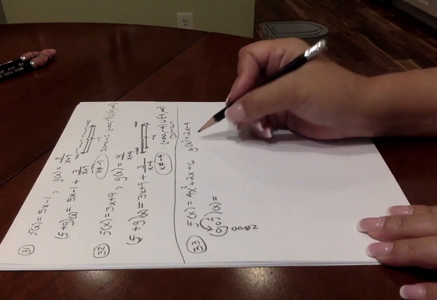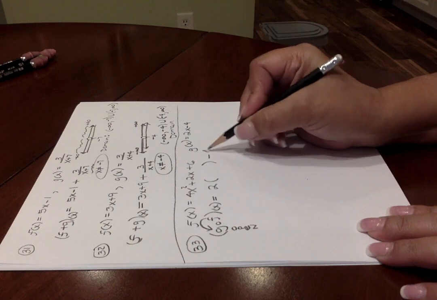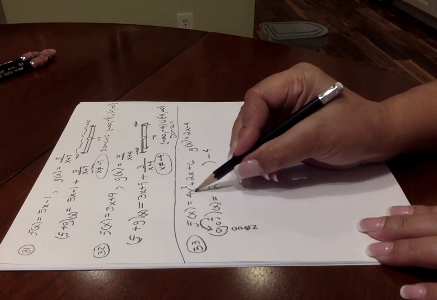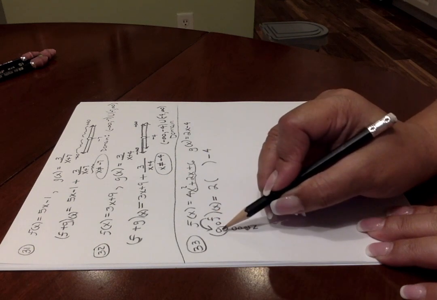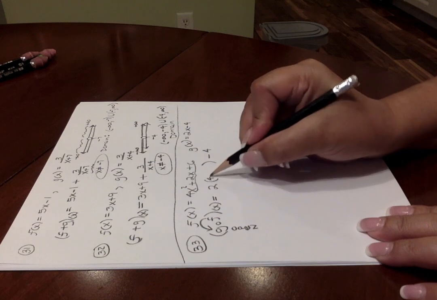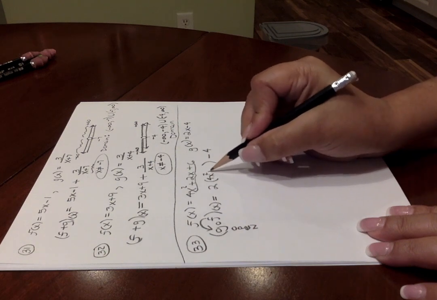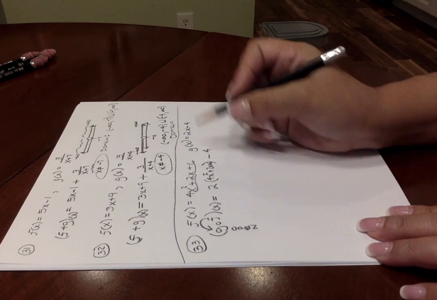So opening up the g function, that would be 2 times x minus 4, and then take this entire function and dump it in here. You're dumping the f function into the open position in the g function. So this would be 4x squared plus 2x plus 6.